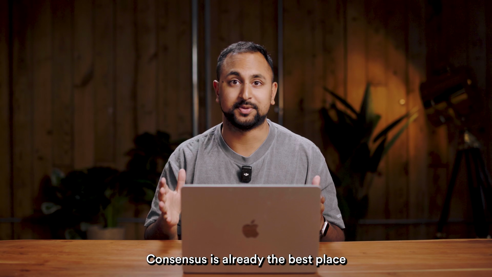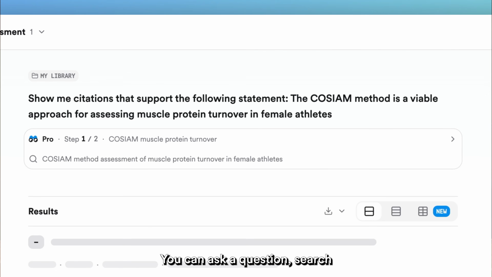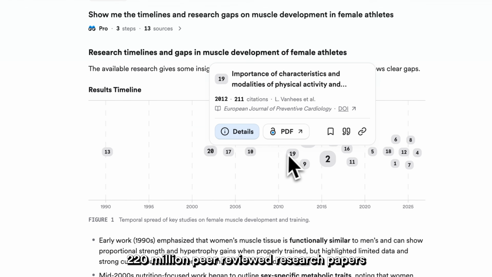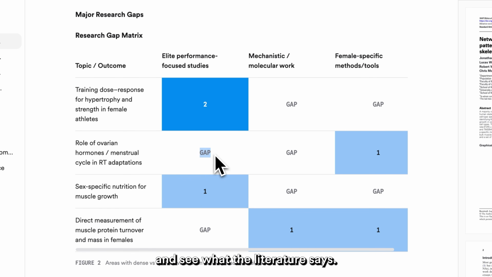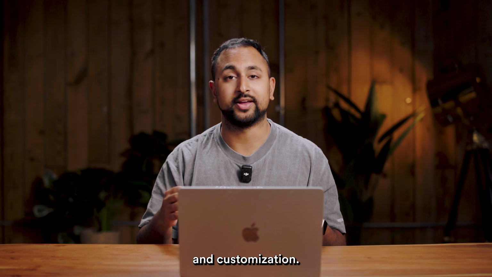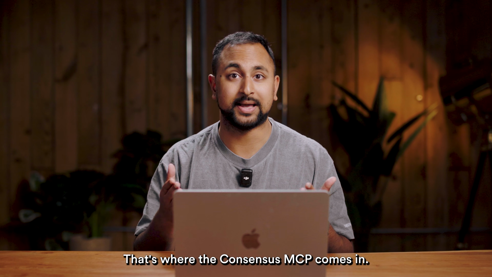Consensus is already the best place to start your research. You can ask a question, search through over 220 million peer-reviewed research papers, and see what the literature says. But sometimes you need more control and customization. That's where the Consensus MCP comes in.